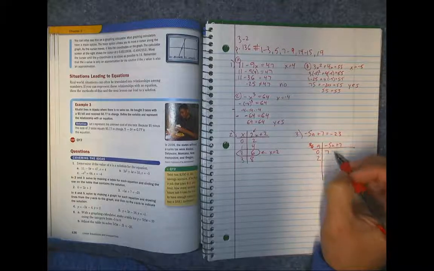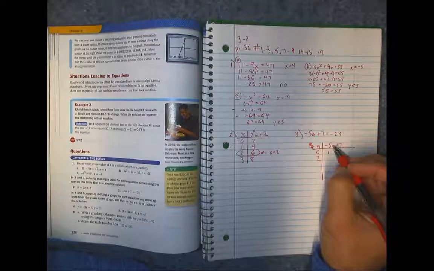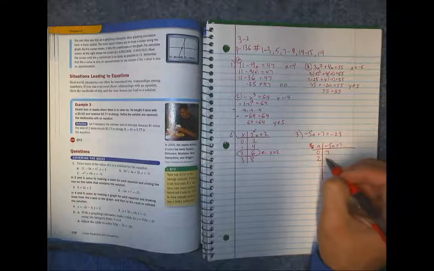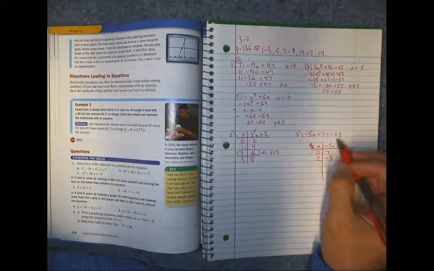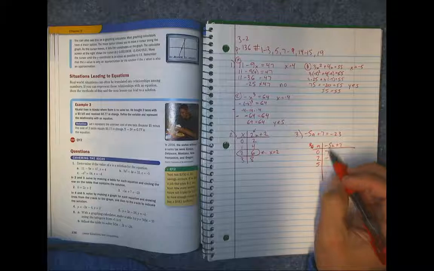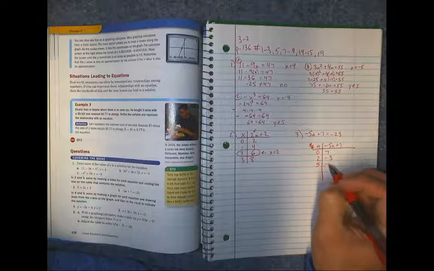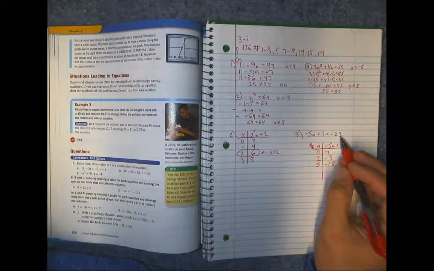Let me plug in 2. Negative 5 times 2 is negative 10. Negative 10 plus 7 is negative 3. I'm still not anywhere close here. So let me plug in a bigger number. How about 5? 5 times negative 5 is negative 25. Negative 25 plus 7 is negative 18. All right, now I'm getting close.